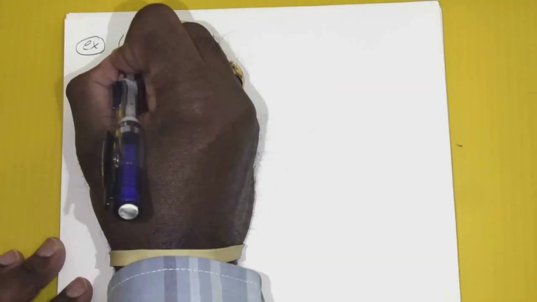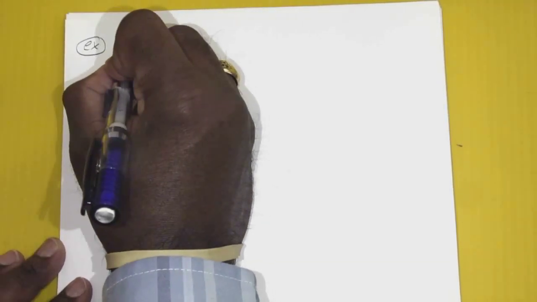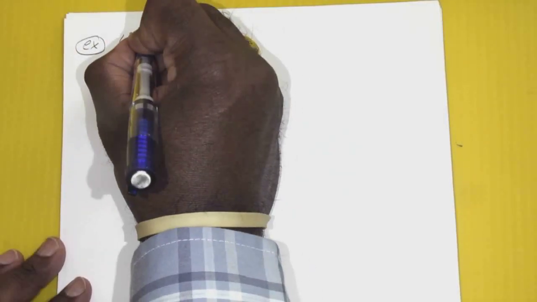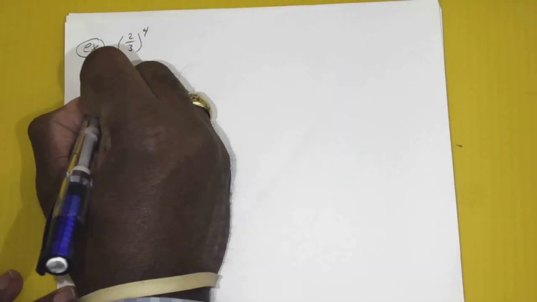So what if we had 2/3 to the 4th power? Actually, I don't think this one would simplify. Pretty sure it won't simplify into anything else, but we'll do it anyway.